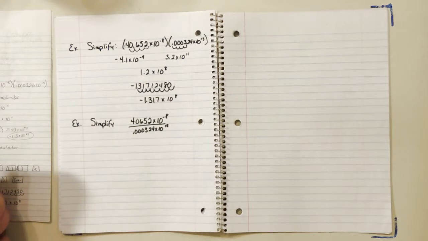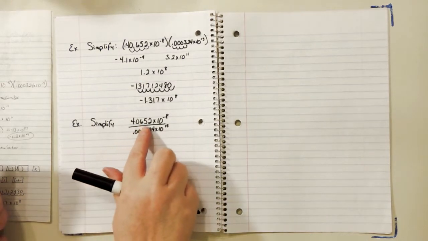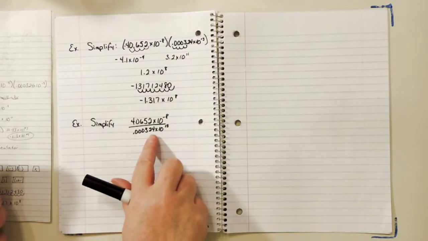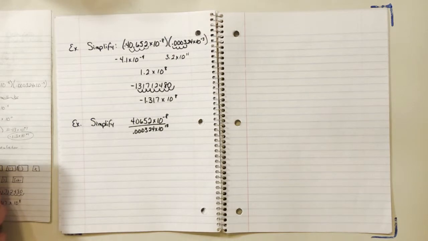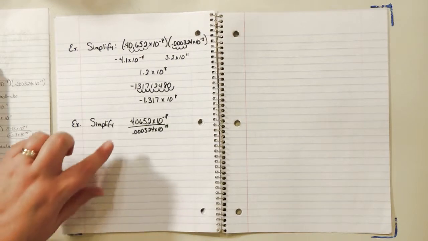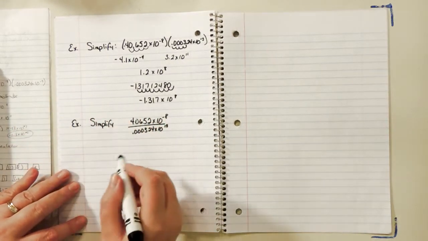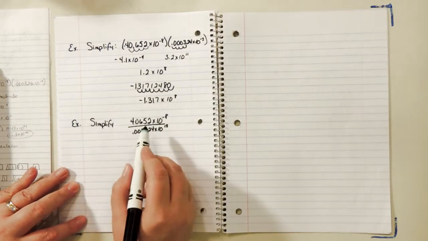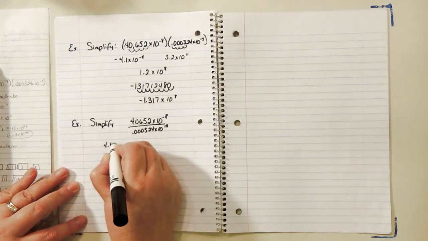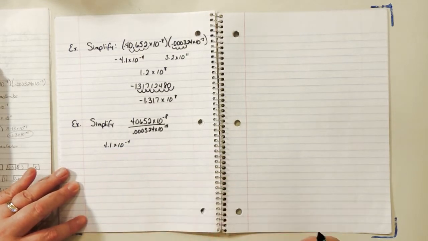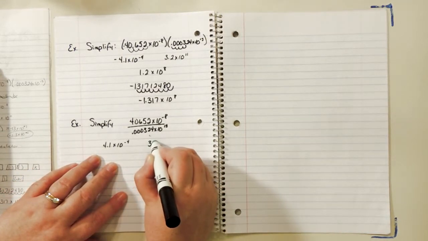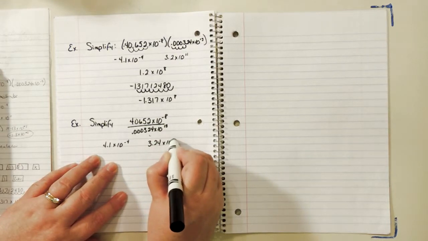Okay, let's try this one. We're going to simplify 40,652 times 10 to the negative 8th by 0.000324 times 10 to the negative 15th. Once again, we're going to estimate, and these just happen to be pretty much the same numbers as we used last time. So this is going to come out pretty close to 4.1 times 10 to the negative 4th. This, we pull everything this way, and it's going to come out really close to 3.24 times 10 to the 11th.